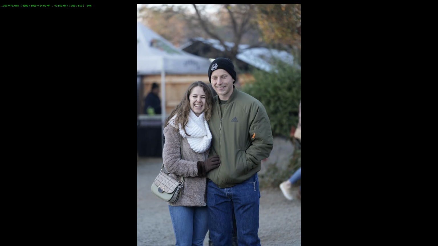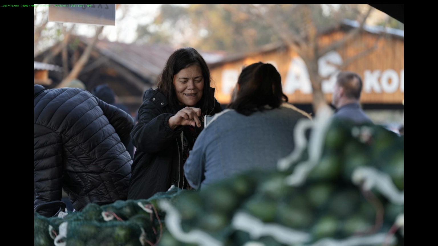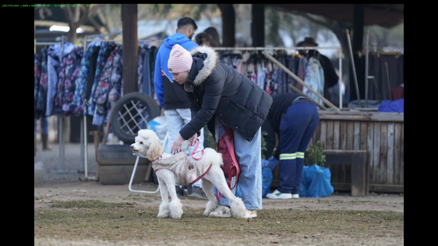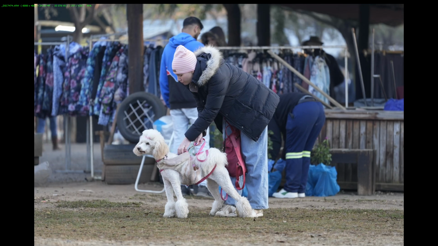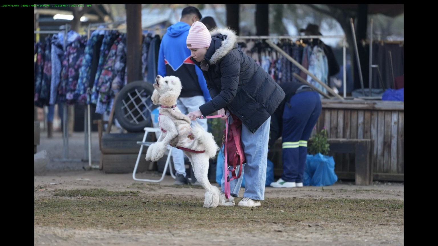Let's just see between the last one and the first one. Definitely the first one is more expressive, yes. Again, I'll give this one as an extra for them. This lady with her dog. That's actually the keeper right there. That one.